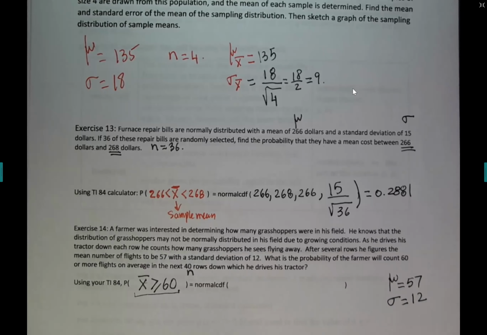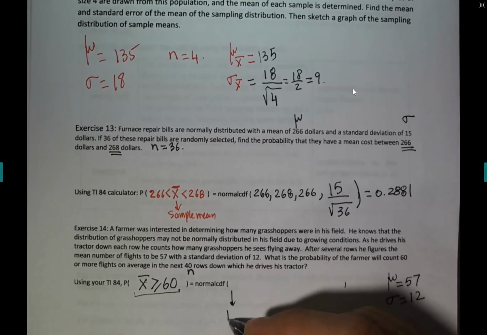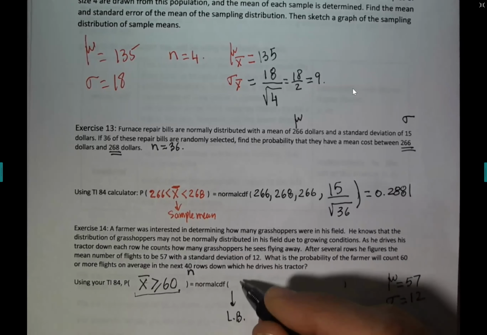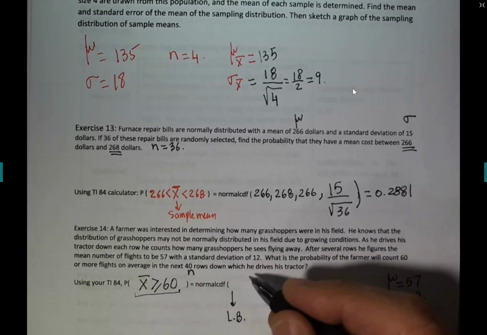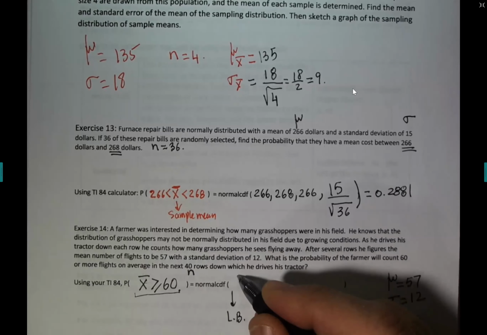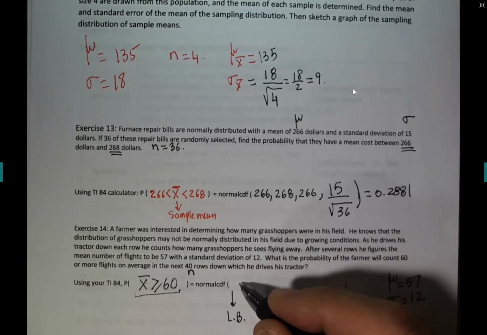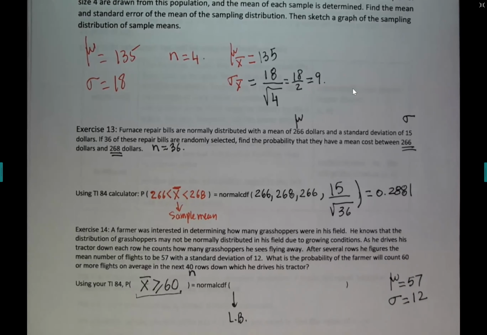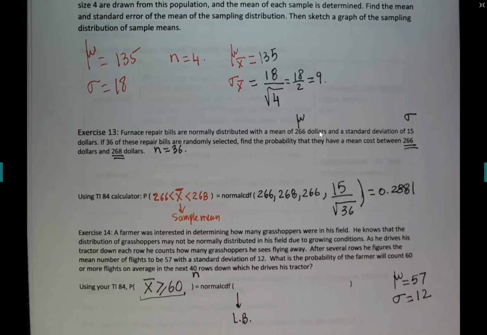Normal CDF. Okay, what would be the lower bound, guys? What's the lower bound if we want to do 60 and up? You can put it in the chat.